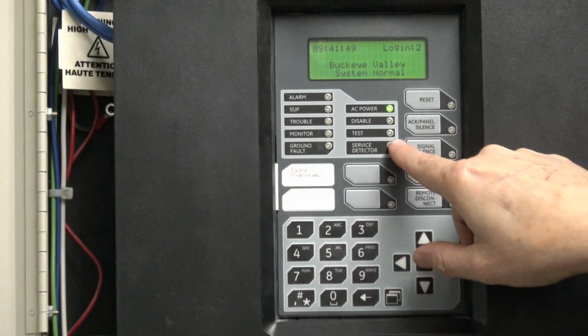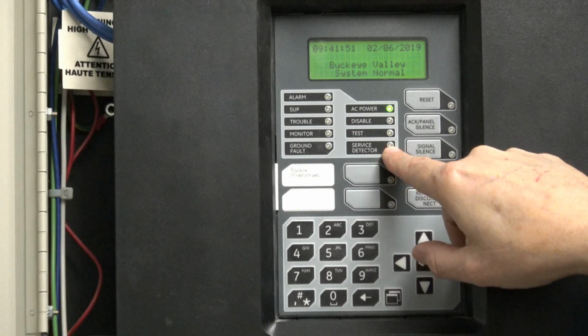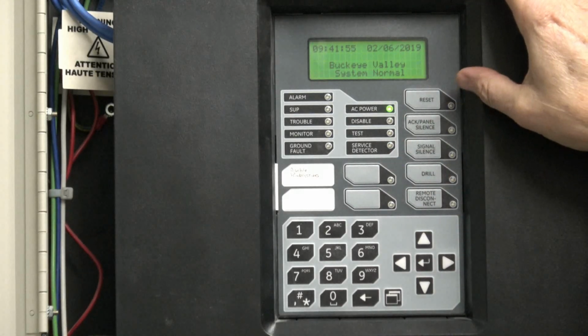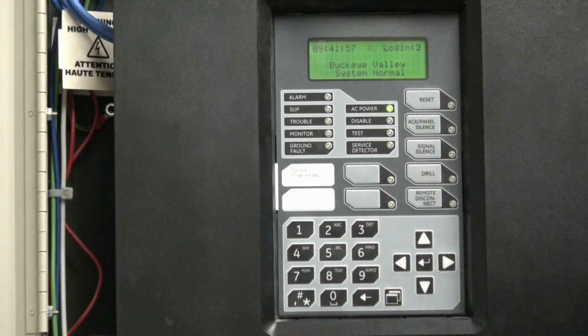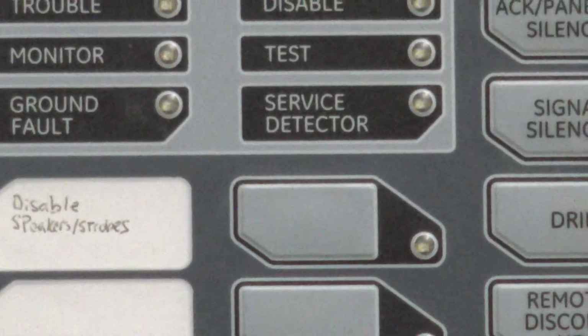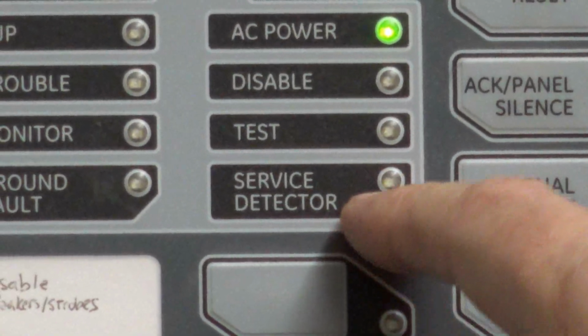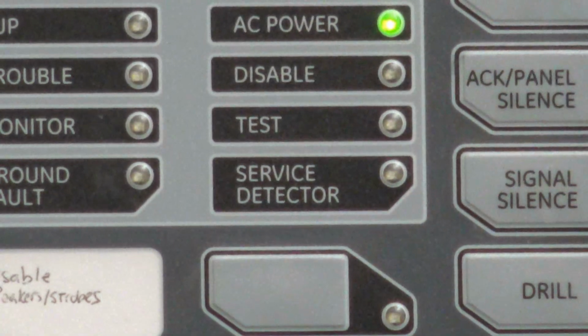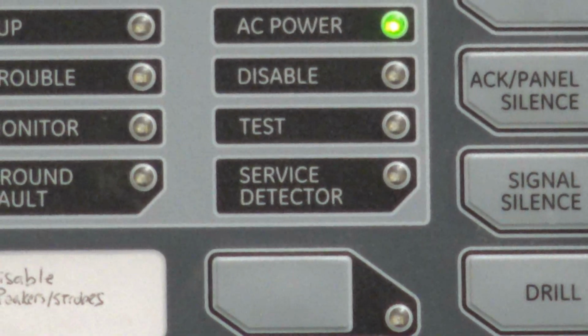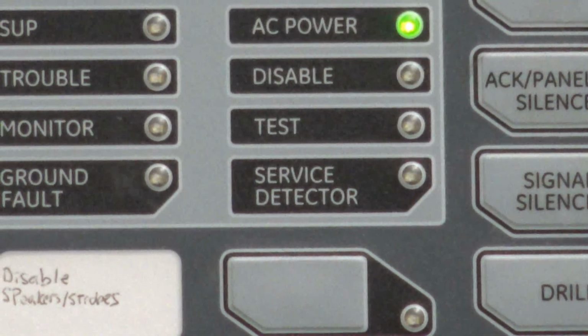Okay, where are we at here? Service detector. That's going to be if a detector goes dirty, it's going to come up on here. If it gets to an 80% level where it's dirty, it will go into maintenance alert on the panel.